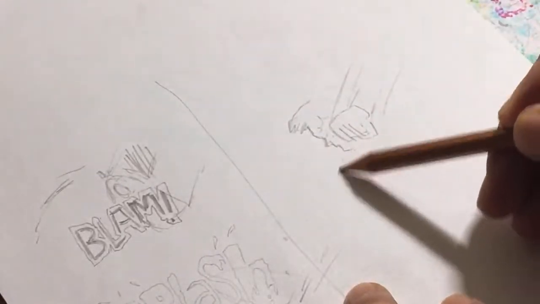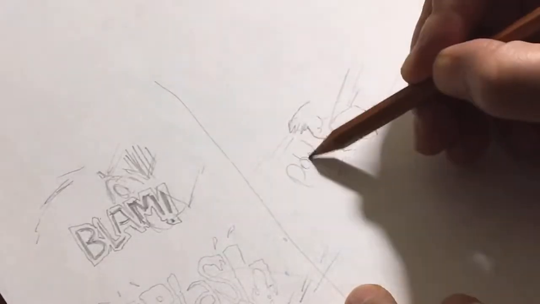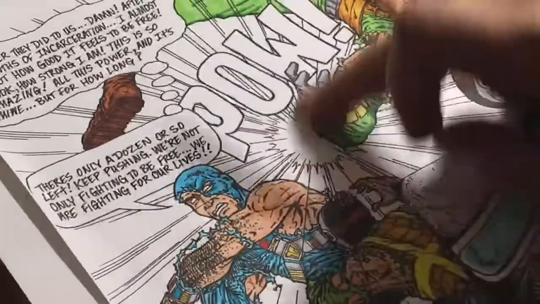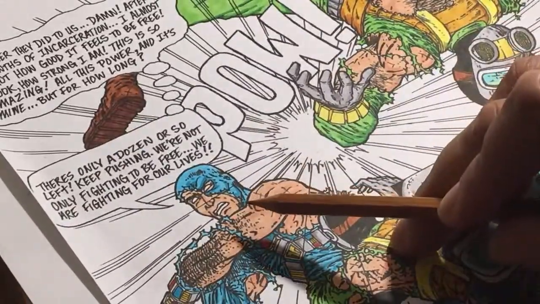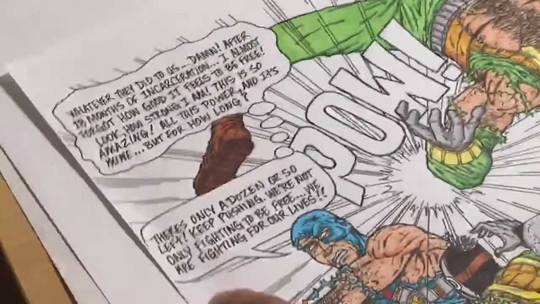But you also want some stuff in this direction. And you want something like pow coming right off of it, right in the direction. See how it's flowing in the same direction? That's the same way I did with this one. I had him punching outward, so the letter flowed outward, flowed with him, becoming part of the art. And then another part of interactive is right here on this page too.